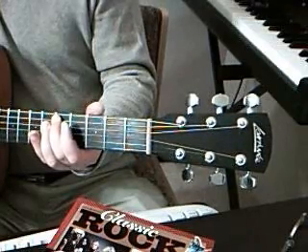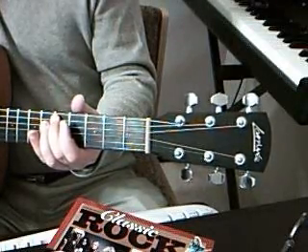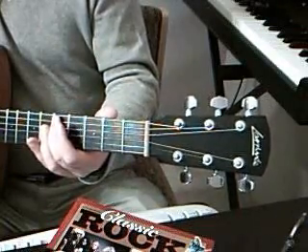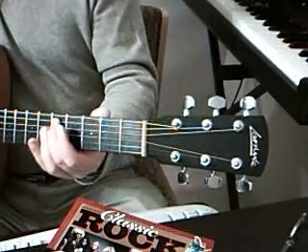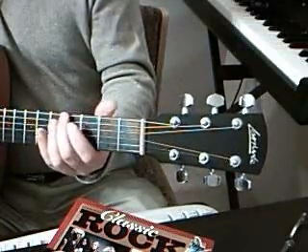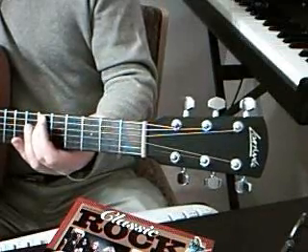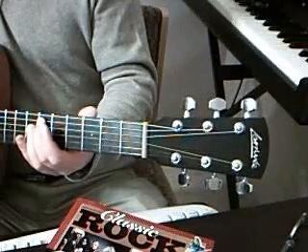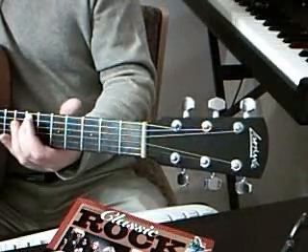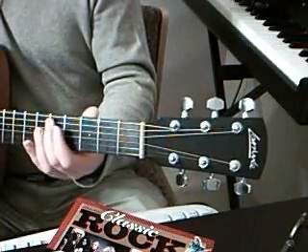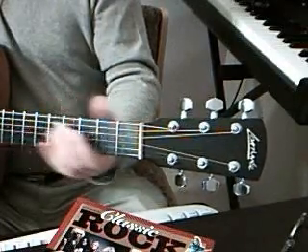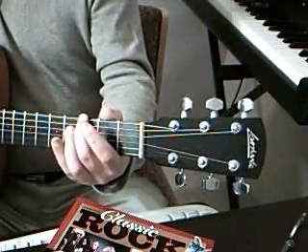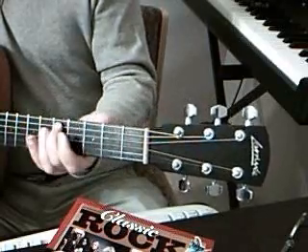A 1, 4, and 5, you will notice as we go along, always looks the same. If it's in G, it looks like this, which is 3, 3, 5. If it's in G sharp, it looks like this, which is 4, 4, 6. And if it's in A, it's like this, which is 5, 5, 7. So going back to it, a 1-4-5 in the key of G would be G, C, and D.